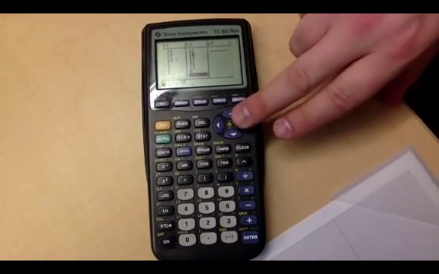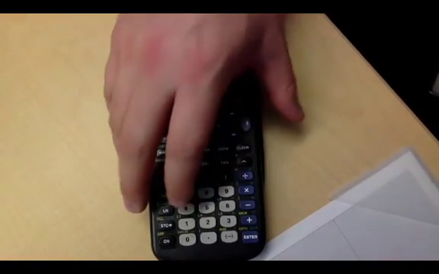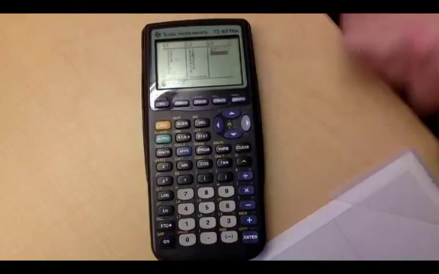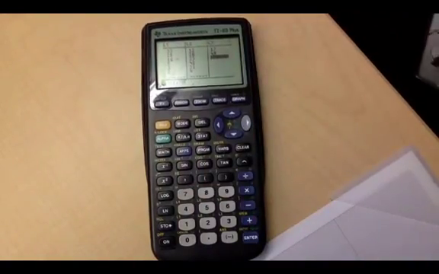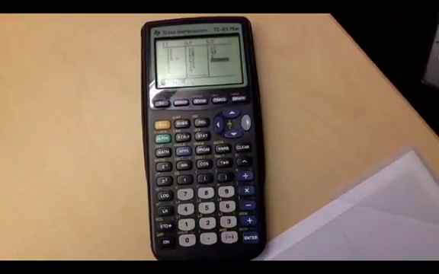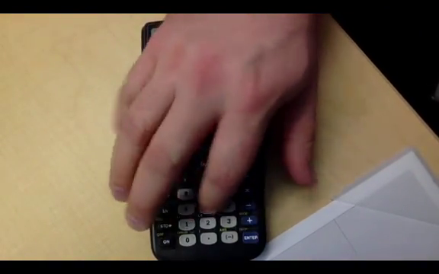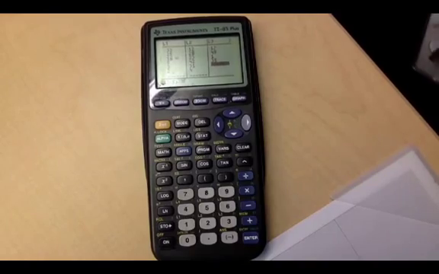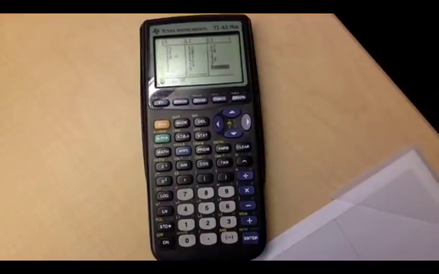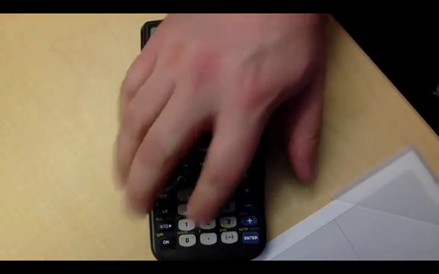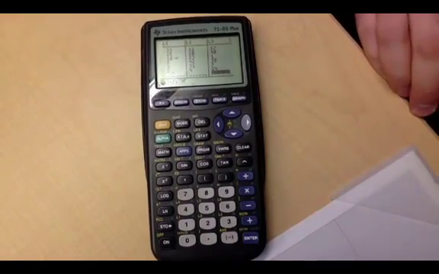Now we're going to enter in our third set of data, which is going to be, let's go with 17, 49, 1. I'm keeping my numbers between 1 and 50 just for practical purposes. 7, enter, and then we have 14.